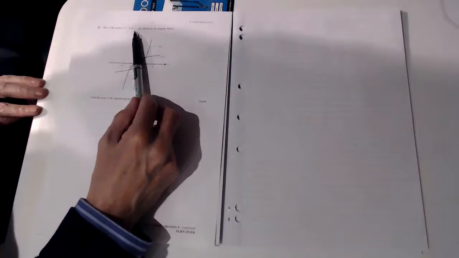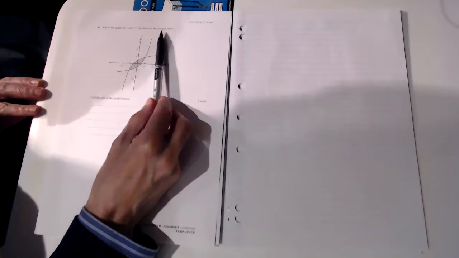Now we move on to the next part. The next part is question 4b, part 3. Part of the graphs of f and inverse f are shown in the diagram below.